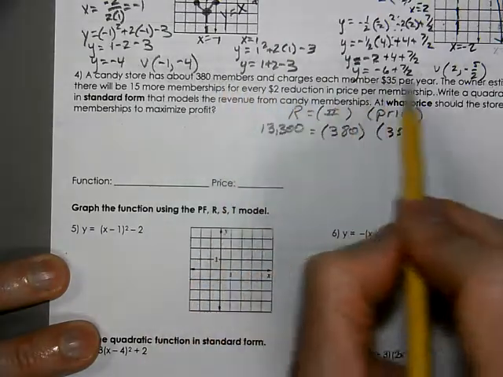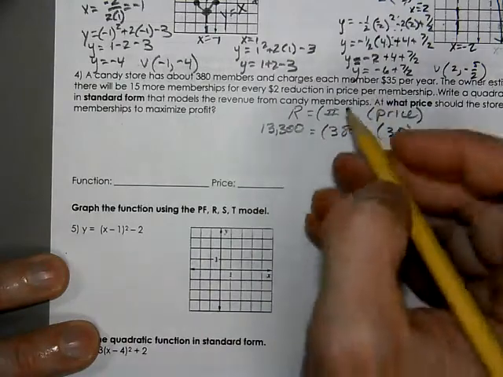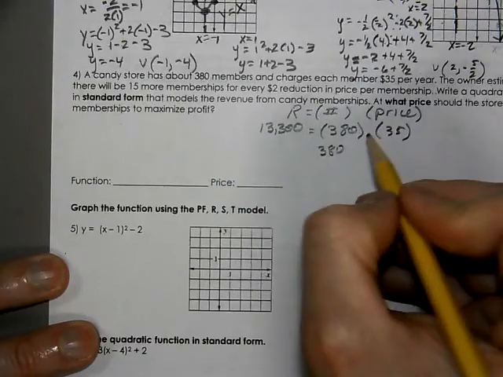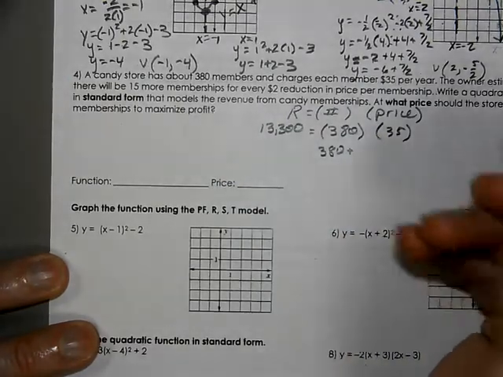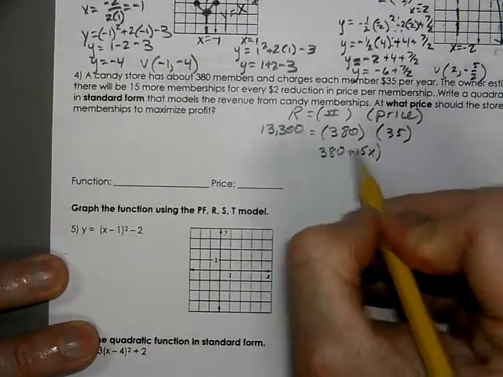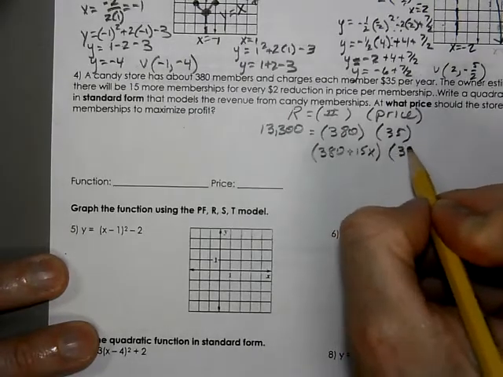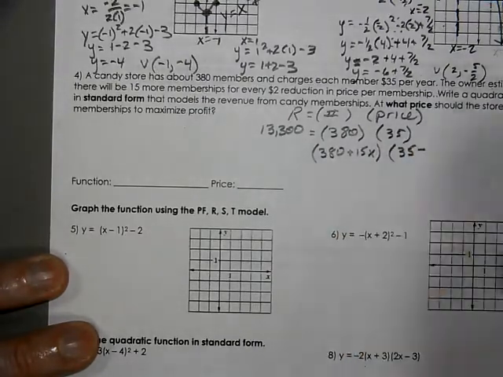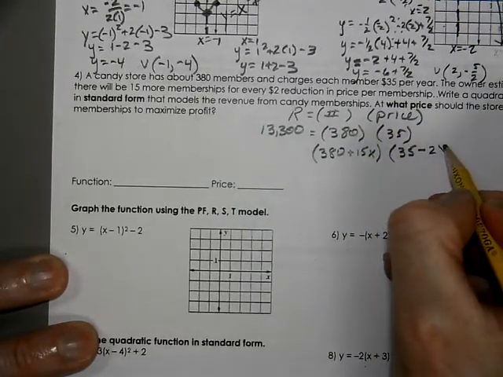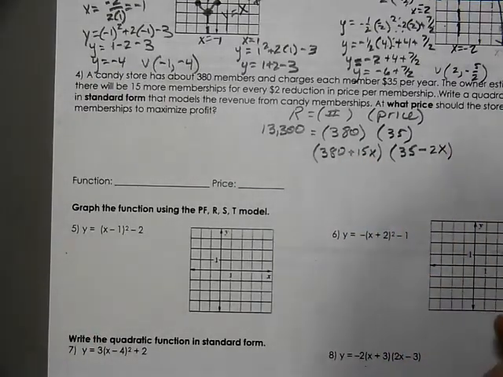Let's try it again. What's happening to our membership? The owner estimates that there will be 15 more members when you reduce the price. So we have 380. We're going to increase by 15 members every time we decrease the price. So we're going to take our $35 and decrease it by $2 every time we increase by 15.